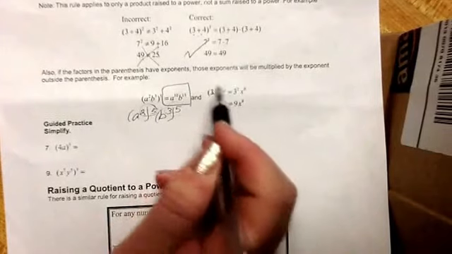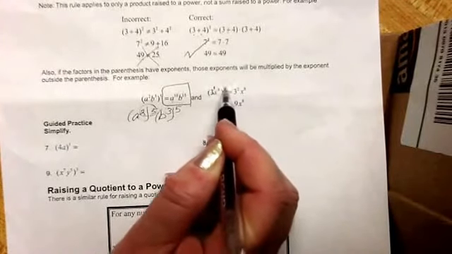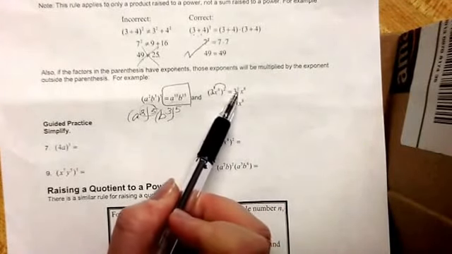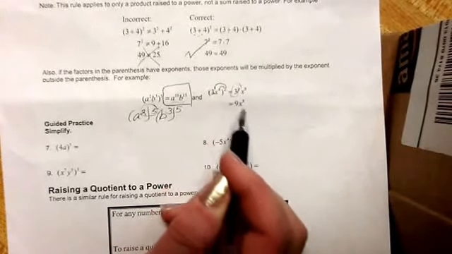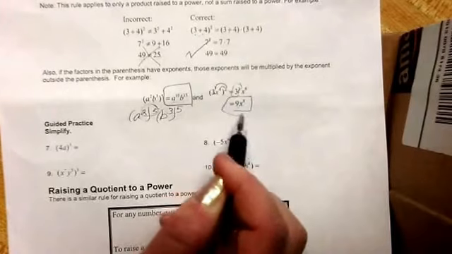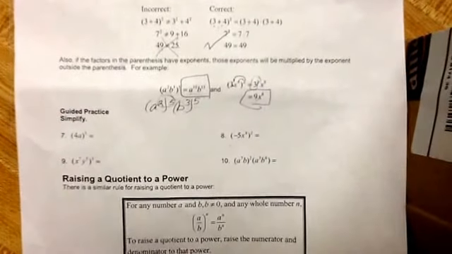Here we have 3 to the first, and so if we multiply 2 times 1, we get 2. 2 times 4, we get 8. The number part can be simplified. x has to stay the way it is.